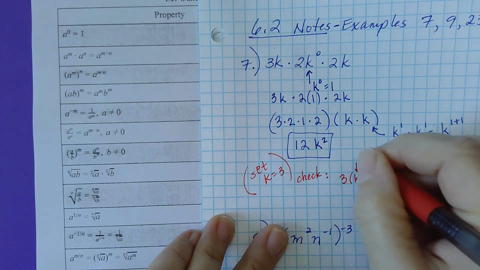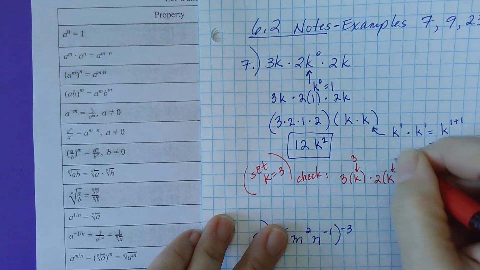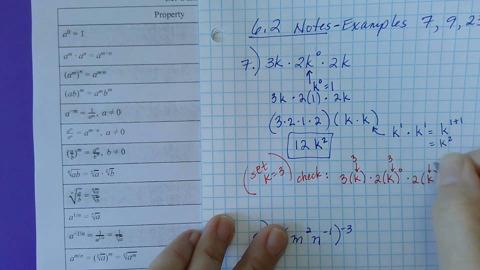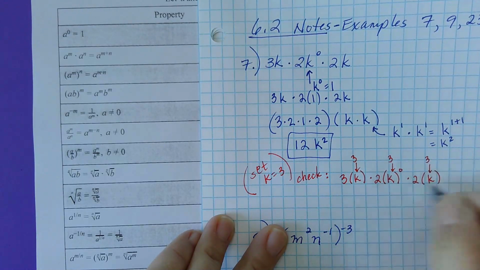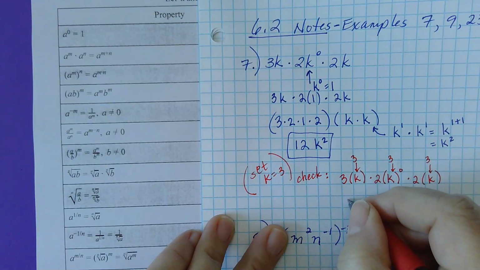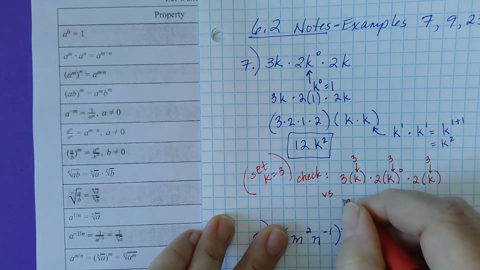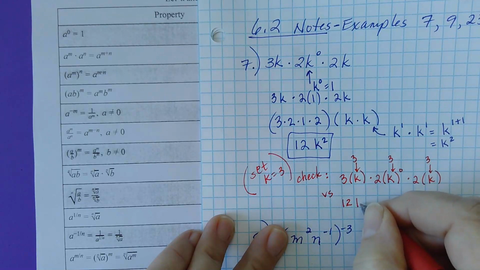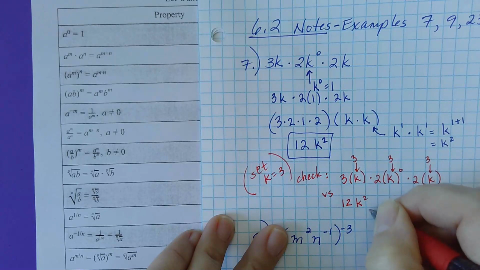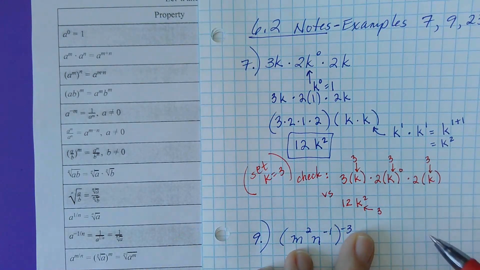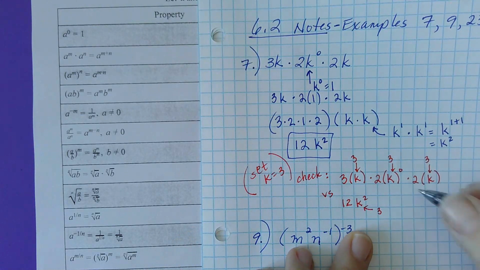If I put a 3 everywhere there's a k, then I can put this in the calculator and get a value, and then I could check this and substitute a 3 for k and see, are they equal?